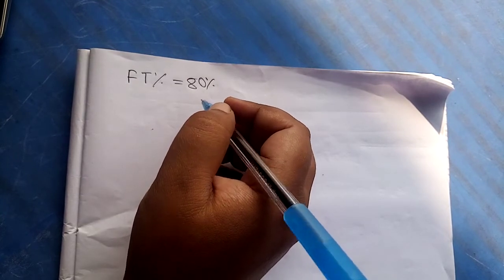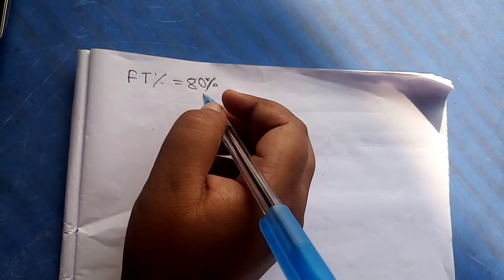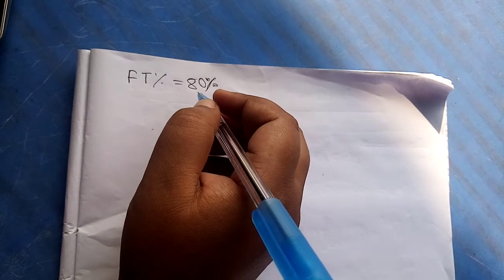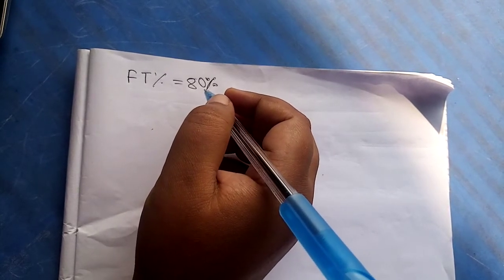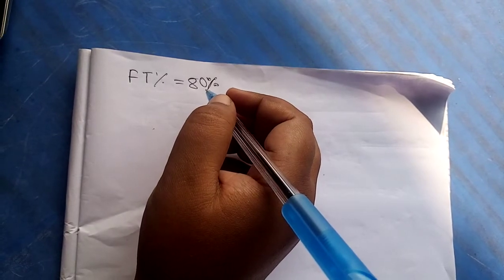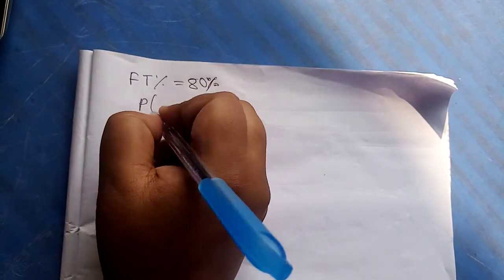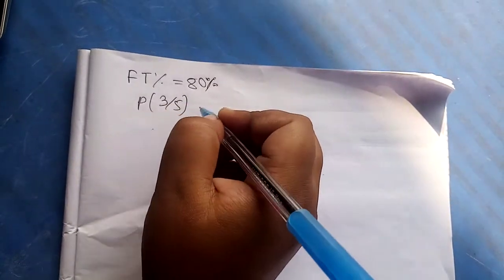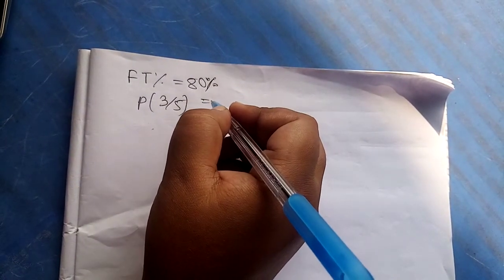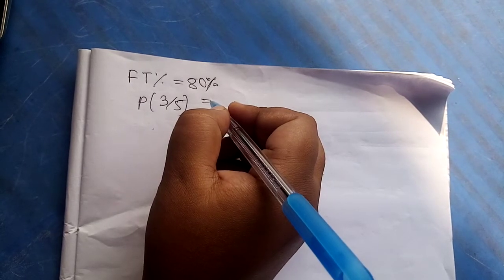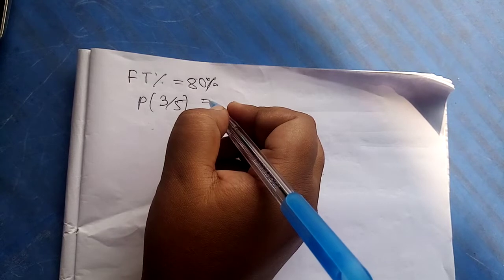So given that, if I were to take 5 free throws, what is the probability that I make at least 3 of the 5 free throws? Let's think of it this way. What is the probability of any particular combination of making 3 out of 5? So what do I mean by that? Let me pick a particular combination.